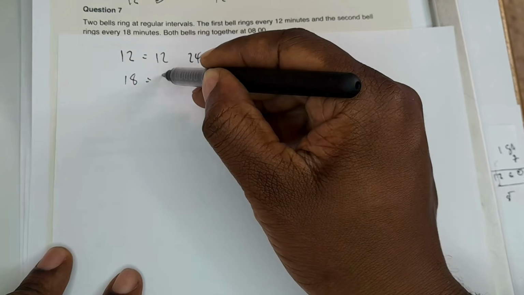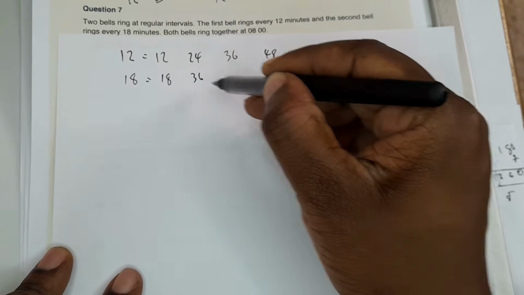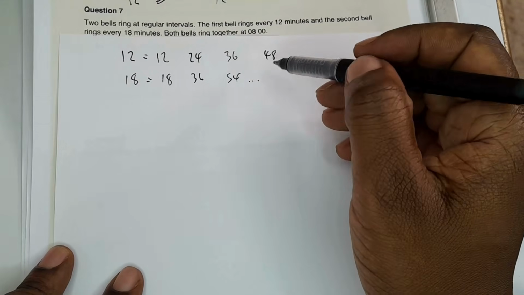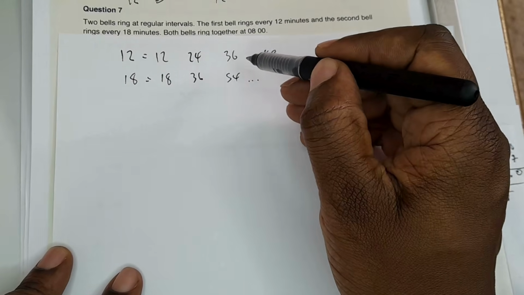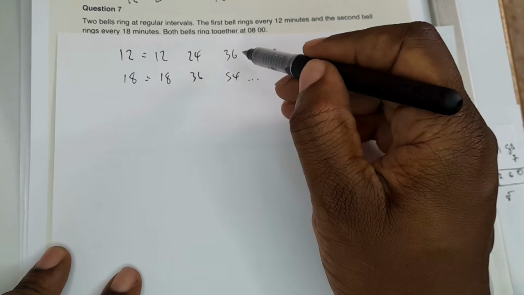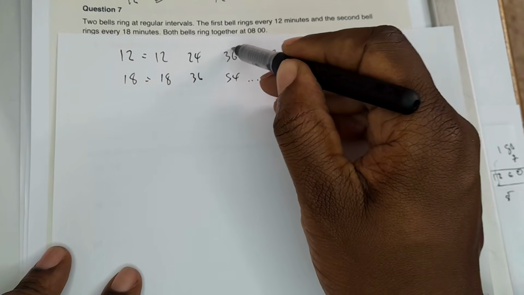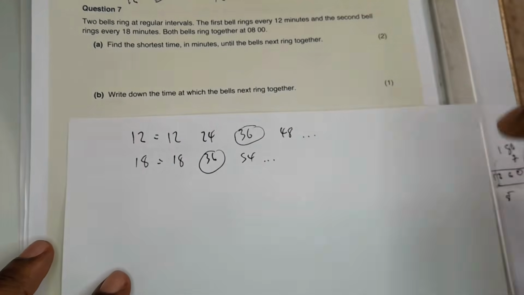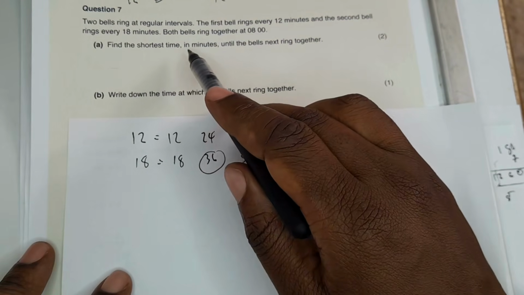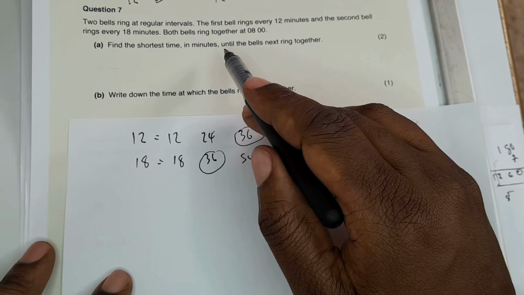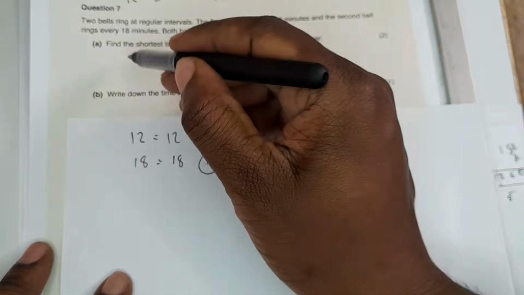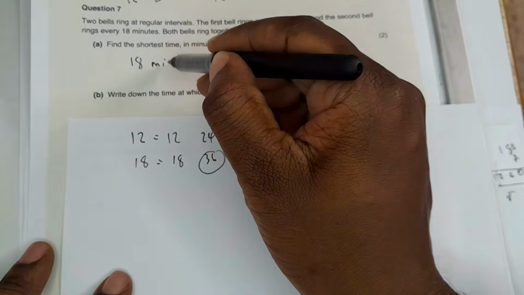Here you can also say 18, 36, 54, and so on, if you don't want to use the prime factorization method, since these numbers are just small. So you can clearly see that 36 is the lowest common multiple, and it says to find the shortest time in minutes until the bells ring next together. So the shortest time will be 18 minutes.